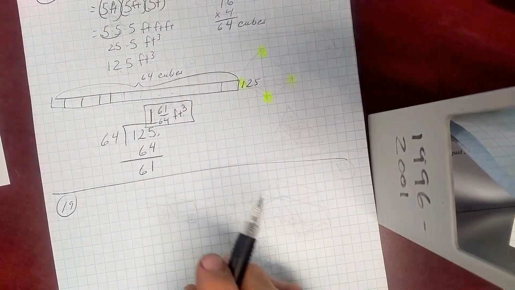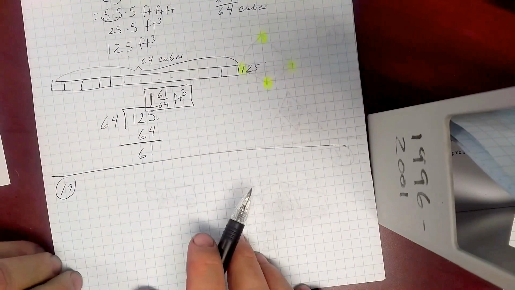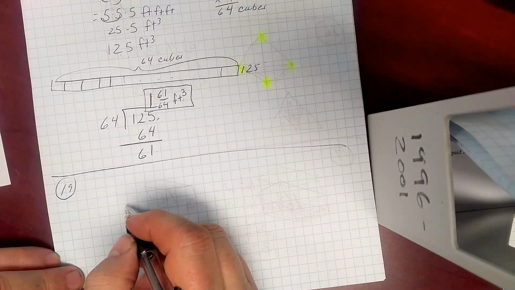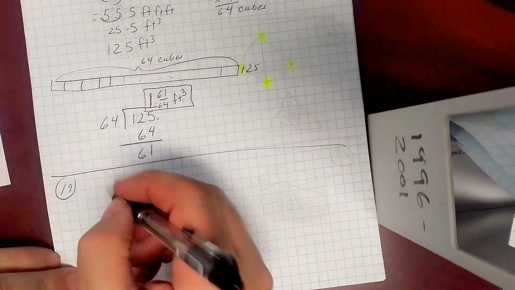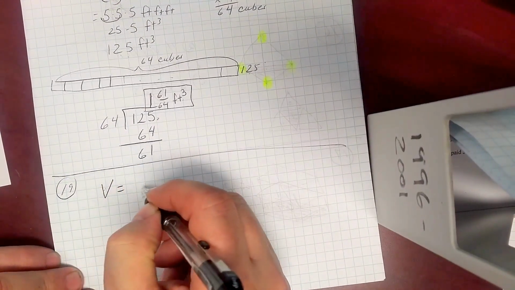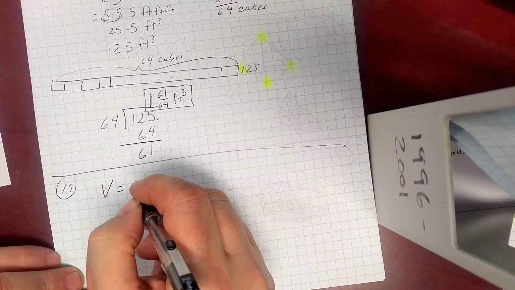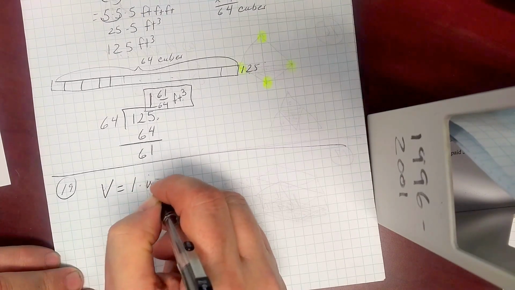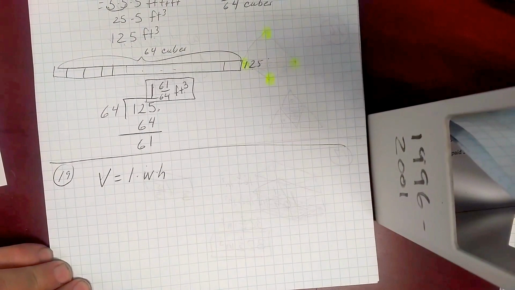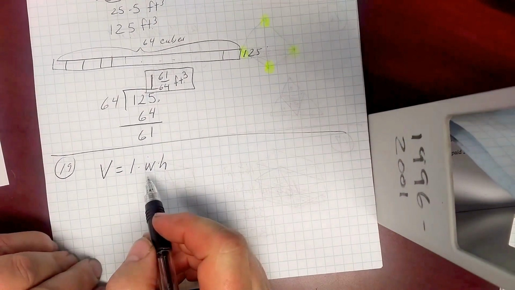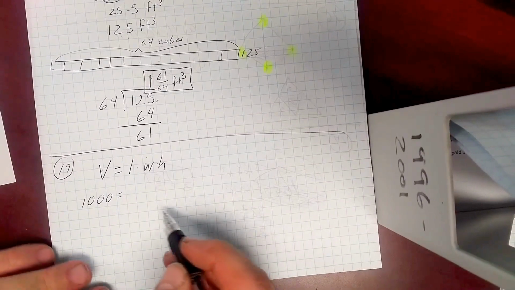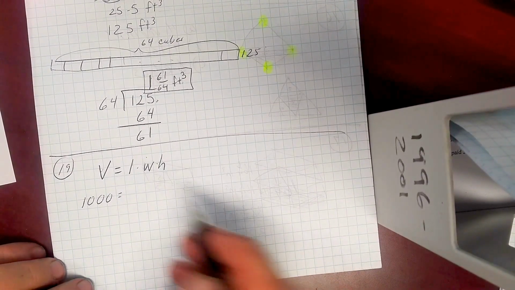So what we're going to do is we would actually have to choose another box which would have the same volume. And volume is length times width times height. Okay? So we know that it has to equal 1,000. And so we'd have to find three numbers that would equal 1,000.